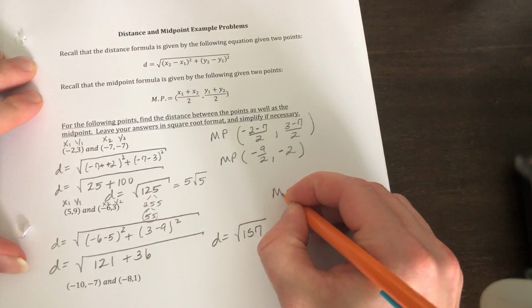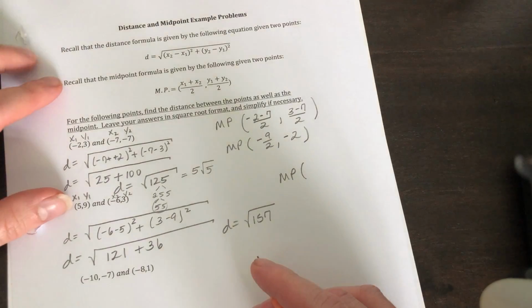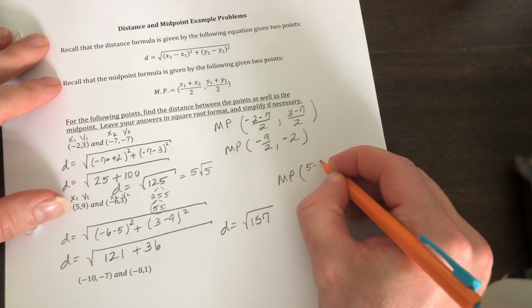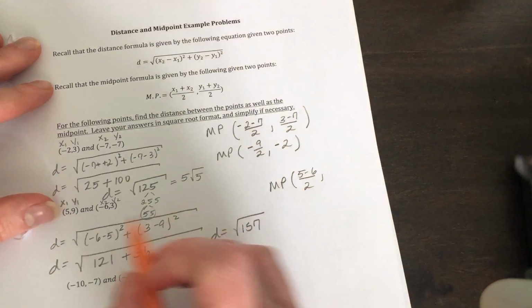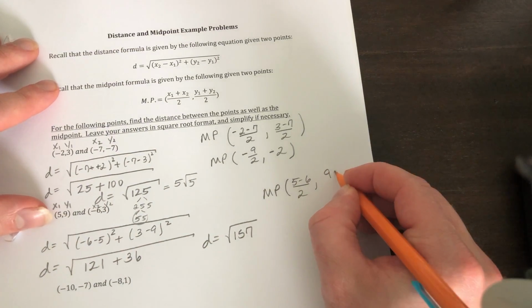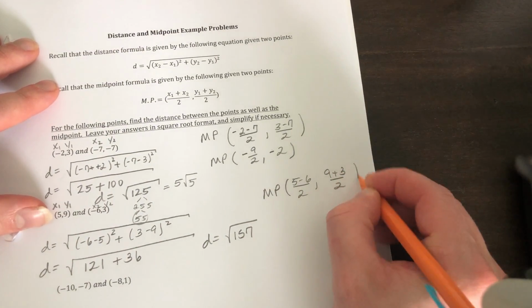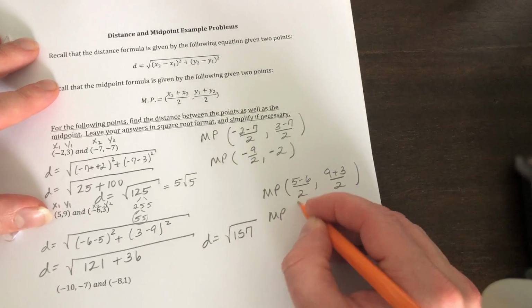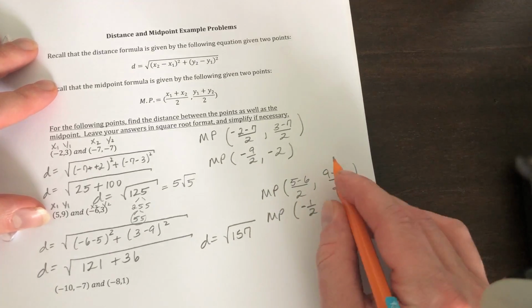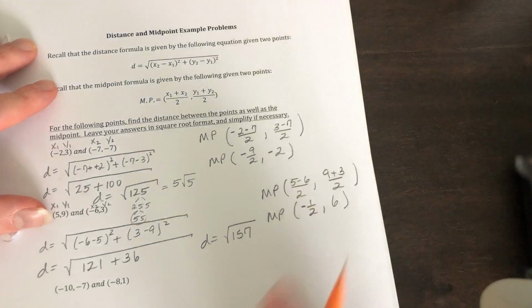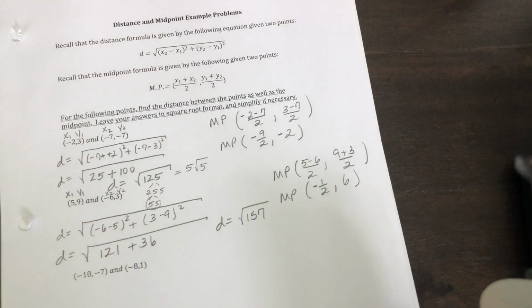So your midpoint is going to be 5 minus 6 all over 2, and then 9 plus 3 all over 2. So your midpoint is going to be a negative 1 half. 9 plus 3 is 12. 12 divided by 2 is 6.